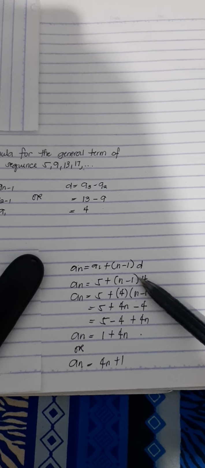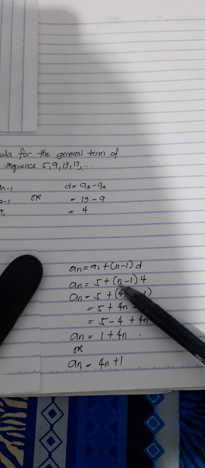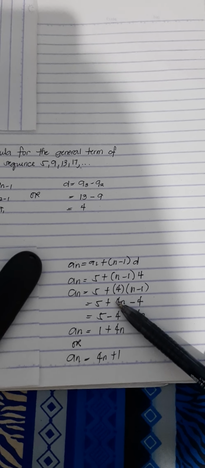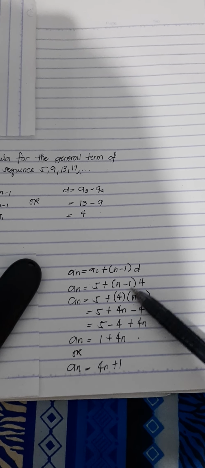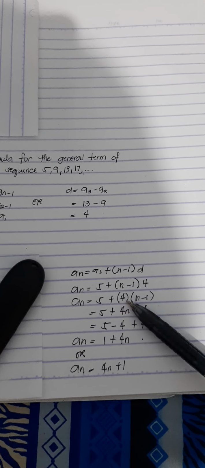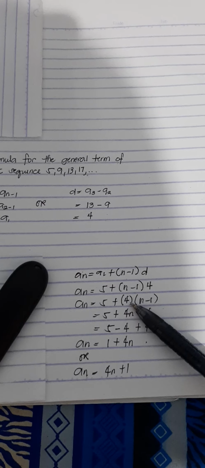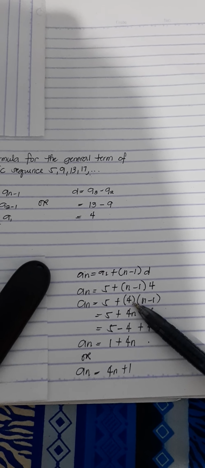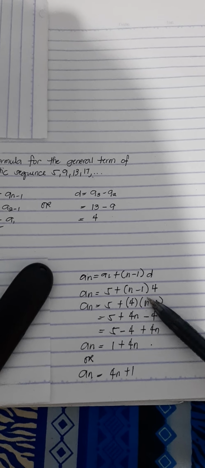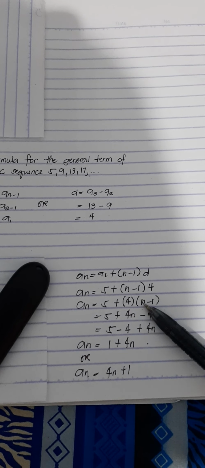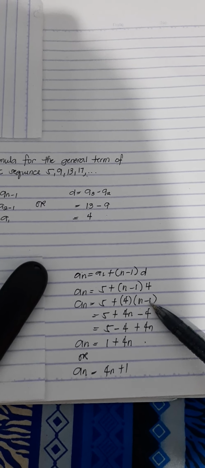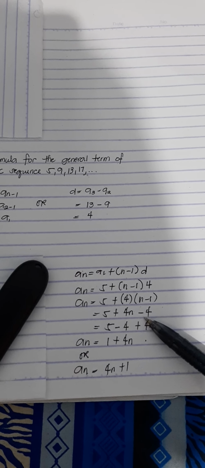So we will just distribute 4 on the values inside this parentheses. I rearranged it for you, since you can do it in this way or in this way. It's up to you. What is important is you have a correct distribution or multiplication of 4 into the values inside the parentheses. So we have 4 times n, we have 4n. 4 times negative 1, we have negative 4.